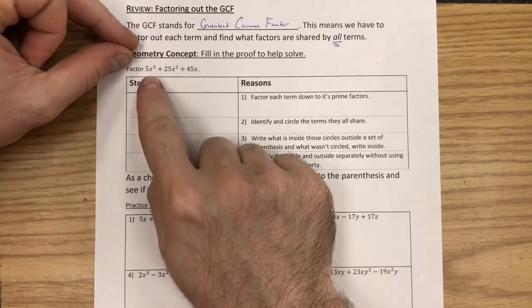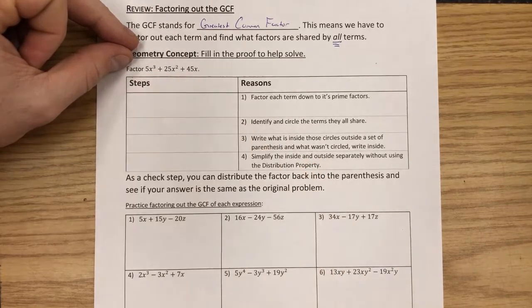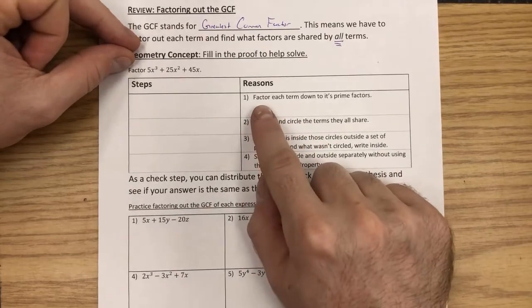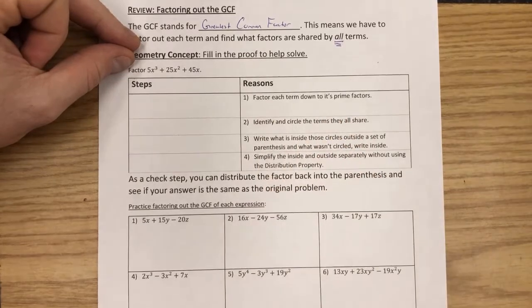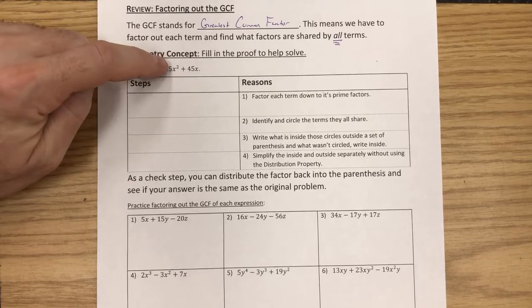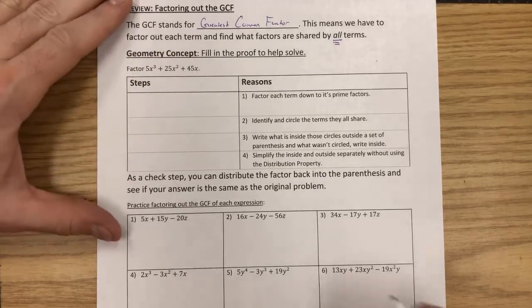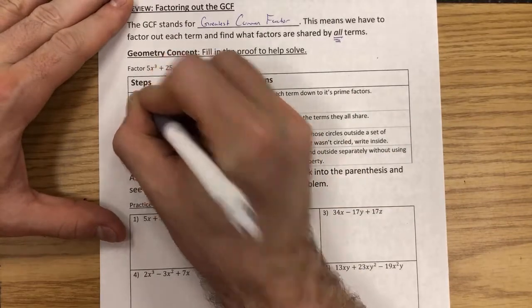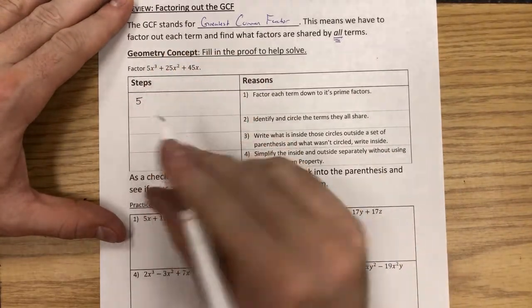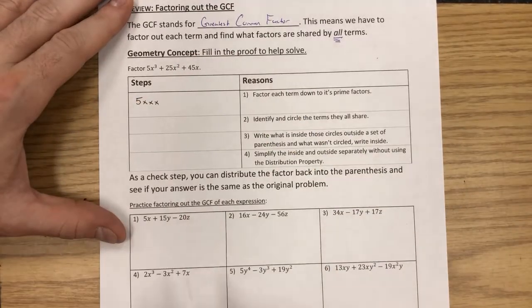We're given this expression, 5x cubed plus 25x squared plus 45x, and we want to factor that. Okay, perfect. Well, we're going to factor down each term into its prime factors. So our first step is to take each one of these numbers, 5, 25, and 45, and break them down. 5 can't be broken down at all, so we're going to leave that as a 5. X, however, can. x, x, x. 3 x's make x cubed.